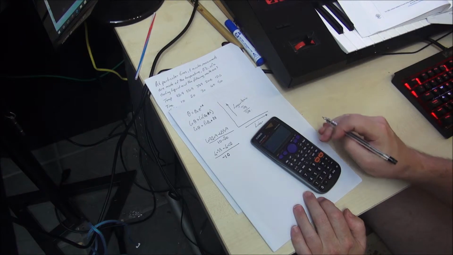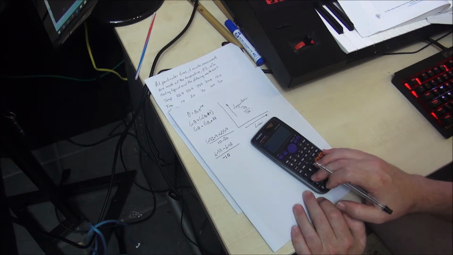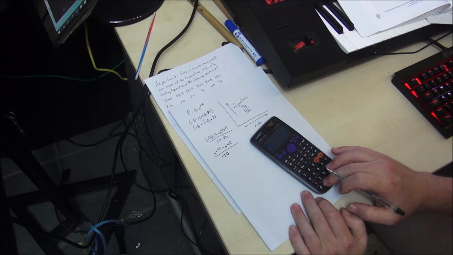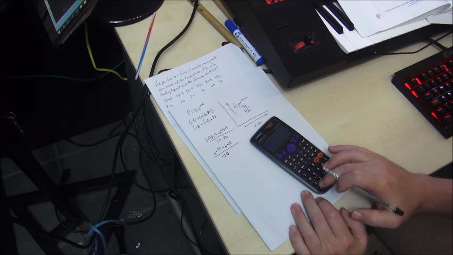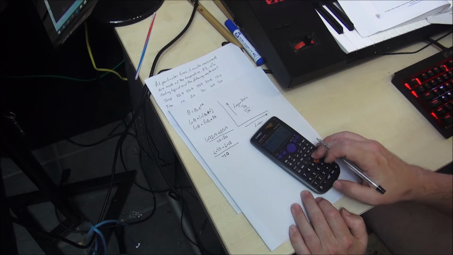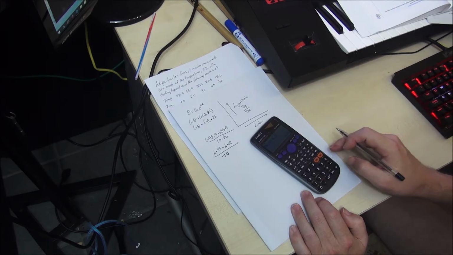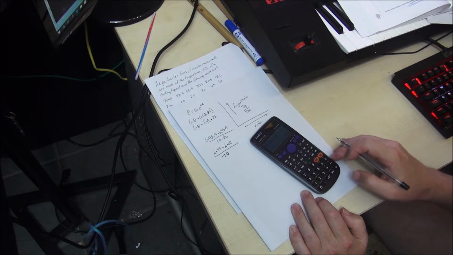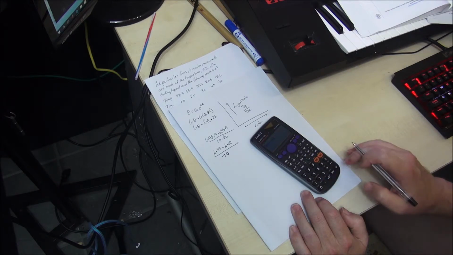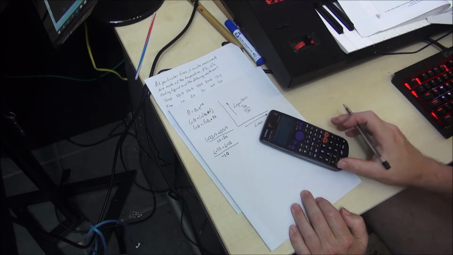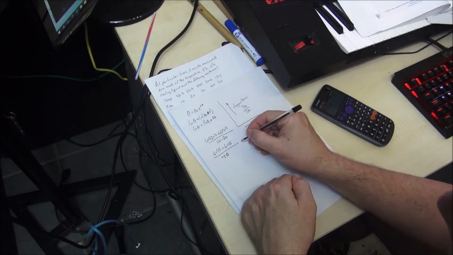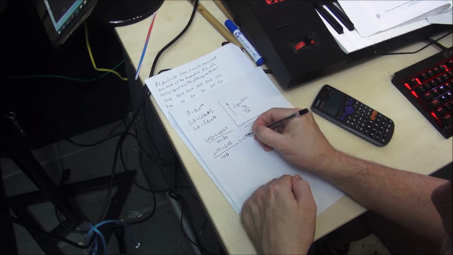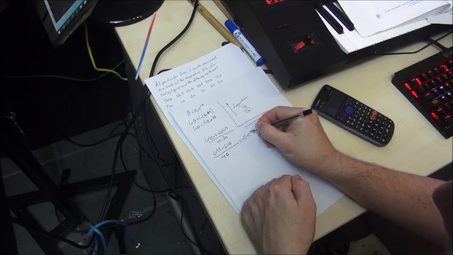So I'll do that on my calculator very quickly, and we have 4.53 minus 4.02 is equal to 0.51, and that's divided by minus 10, which is equal to minus 0.051.